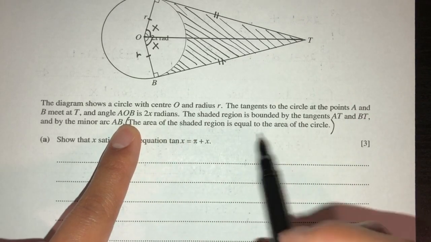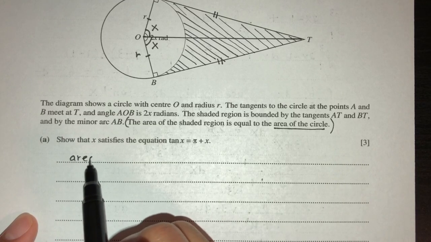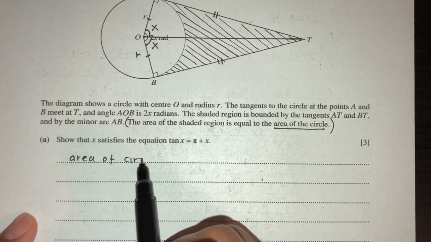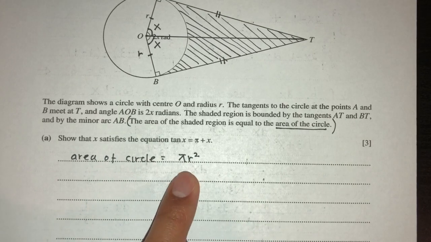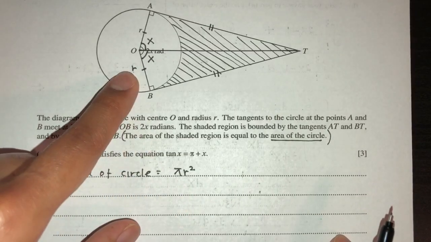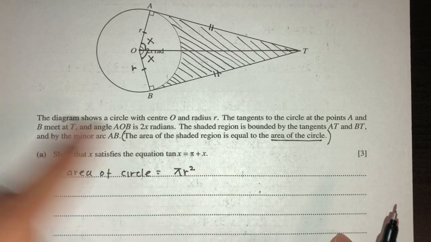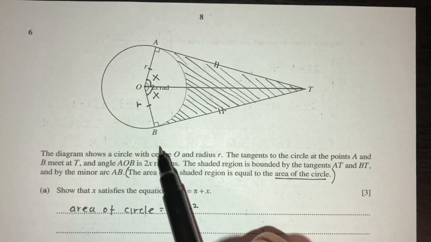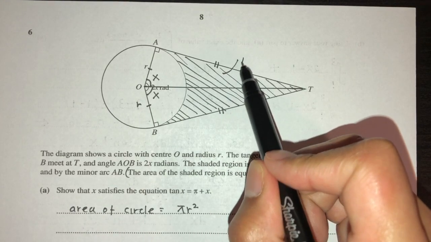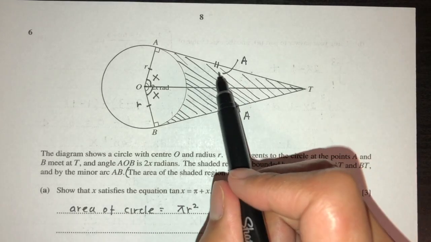So first thing, very easy. What is the area of a circle? Area of circle is equal to pi r squared. This is just the formula, and this is the radius given to us. Now what is the area of the shaded region? If you observe, this area can be broken down into 2 parts. We can find this one first, and then this one is also the same. So let's find this one first.